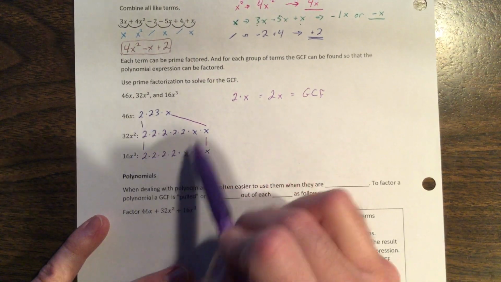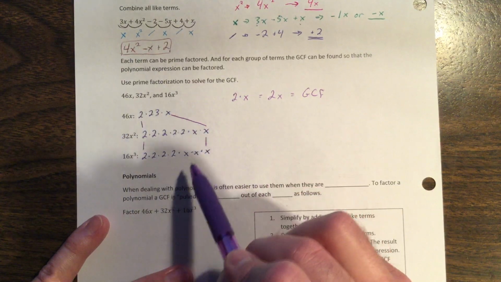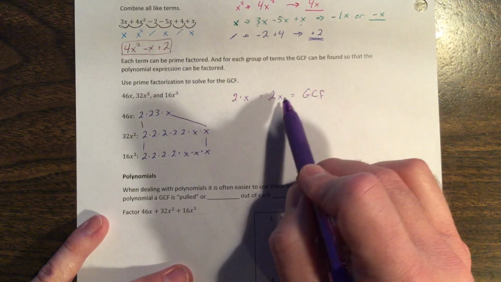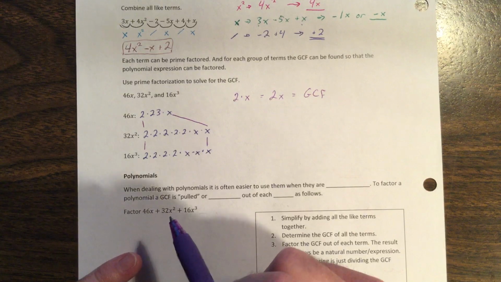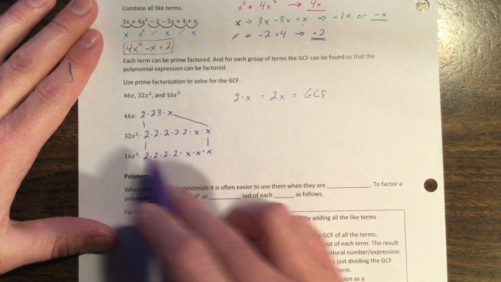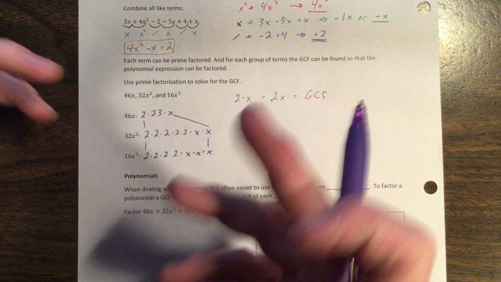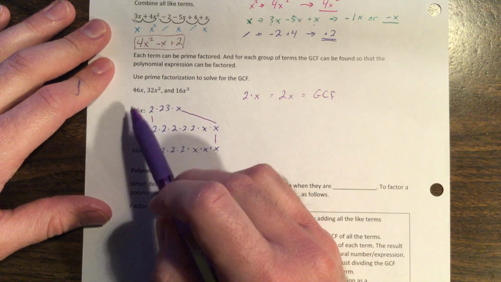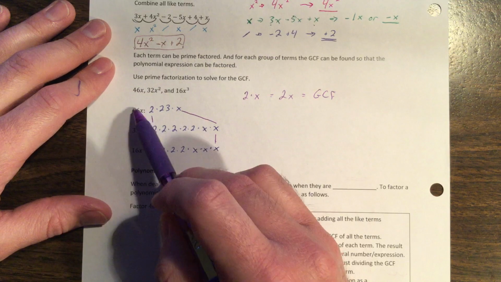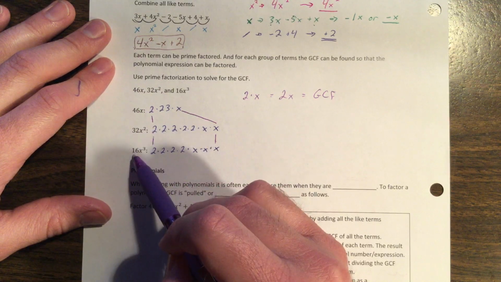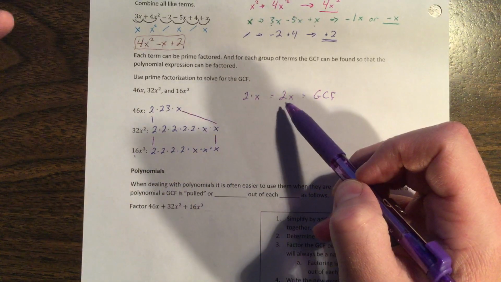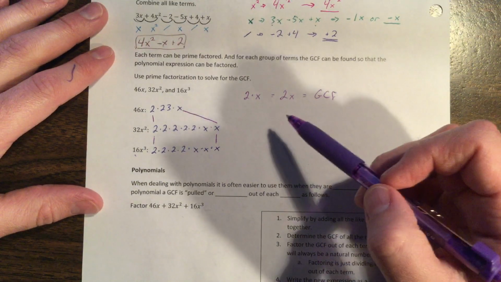So we factored out prime factorization, we figure out what is the same, and then that is our greatest common factor. Now, another way to do that, if you don't like prime factorization, and we're not always going to use it, we're going to try to do it a little bit simpler. We just look at what number divides evenly into 46, 32, and 16. And in fact, the biggest one we can get is 2, just the way that it works out.